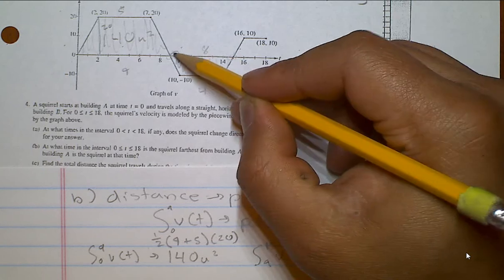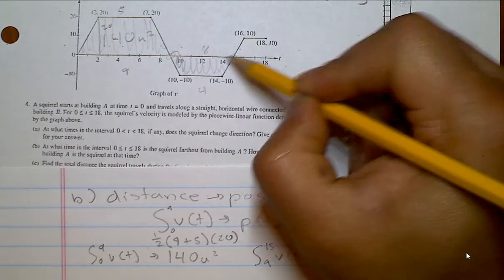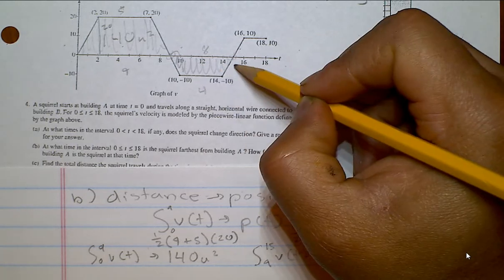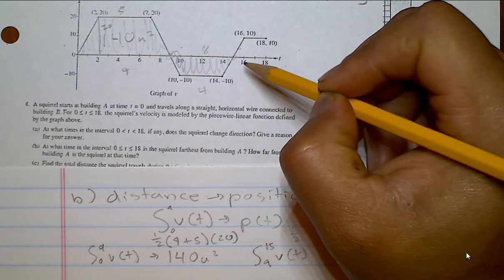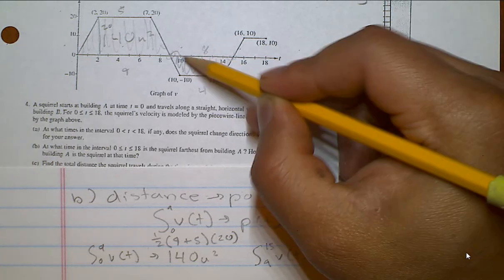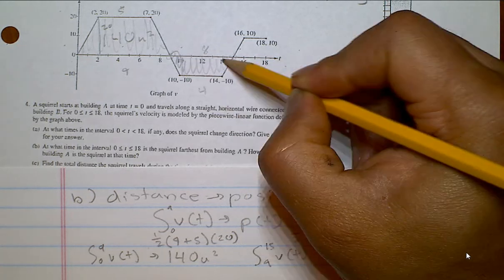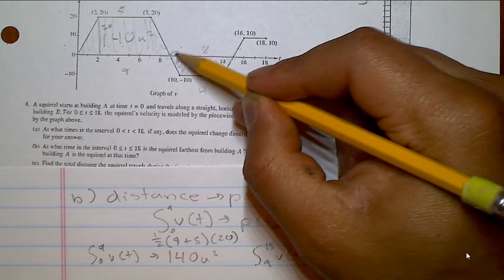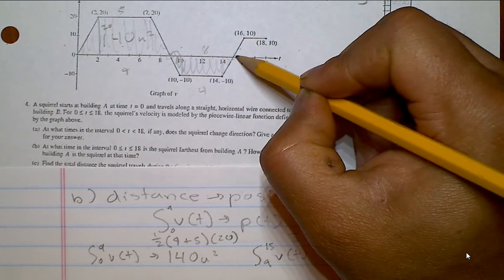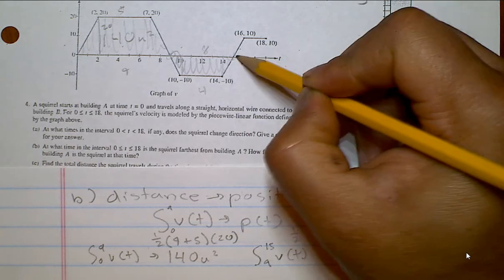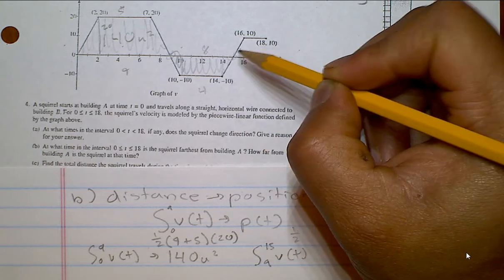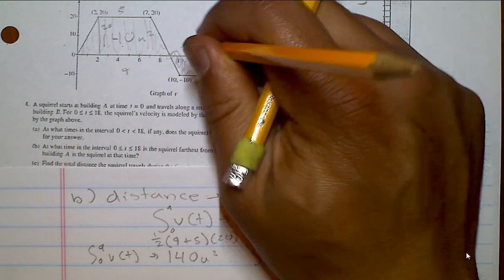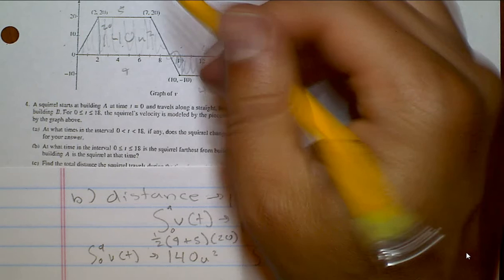Alright, 7 to 15. Yep, that is 8. And then 4, yeah. For some reason I think we're a little bit off. 10 to 14, yeah, that's 4. 14 to 15... no, that's 6. My bad. Whoopsie daisy. Miscounted. Alright, so good.